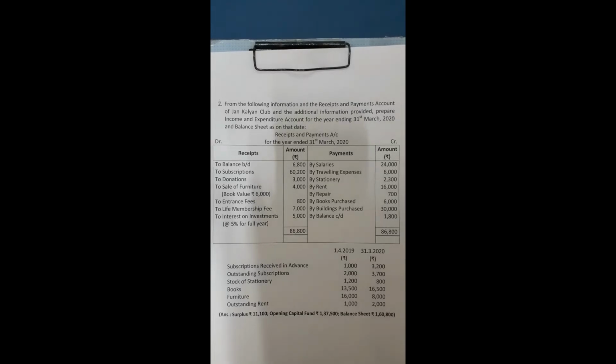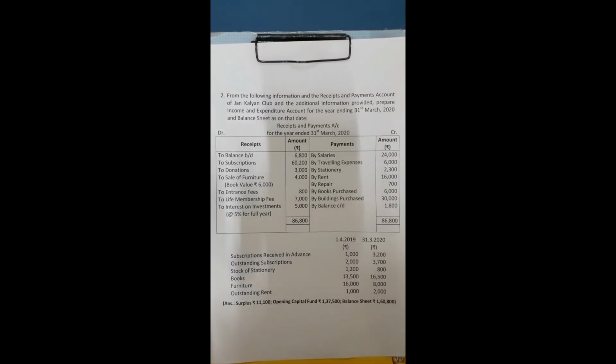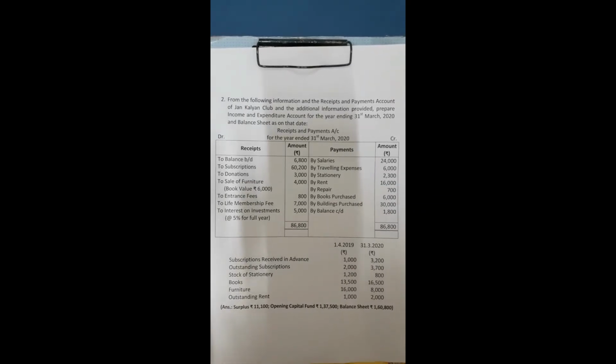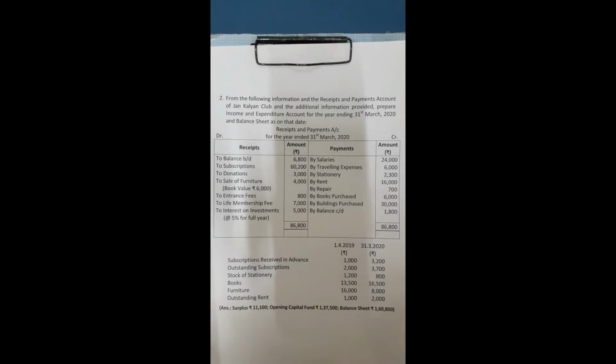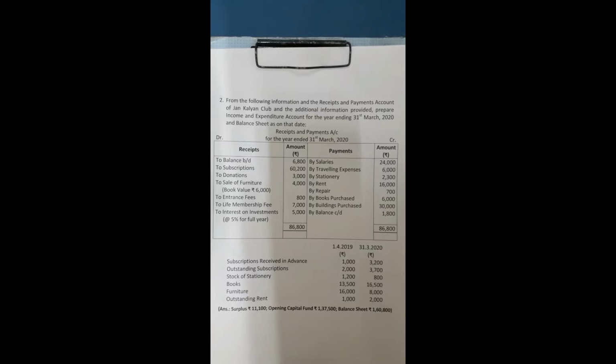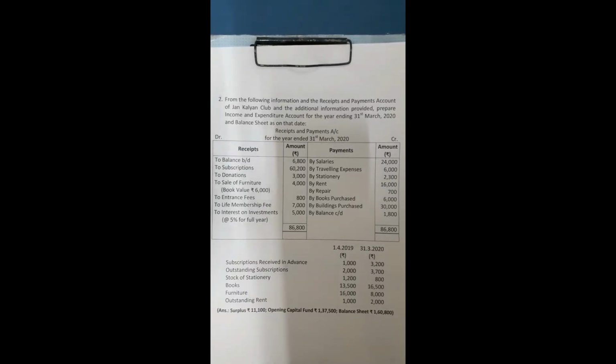Then on the payment side, by salaries 24,000. We'll see if any information is given regarding it below the receipts and payments account in the additional information. It is a revenue expenditure. Then by traveling expenses, also a revenue expenditure. By stationery, it is a consumable item, 2,300. We will see if any opening or closing stock and some other information regarding creditors, advance to creditors, etc. is given. Then by rent 16,000, by repair 700, by books purchase. Books are our assets. By buildings purchased, by balance carried down, that is closing cash balance. It will go to the closing balance sheet.